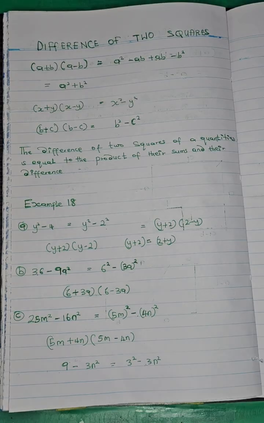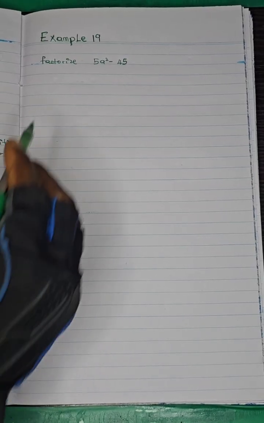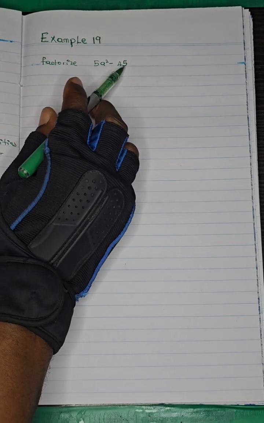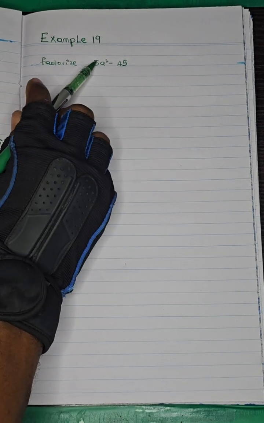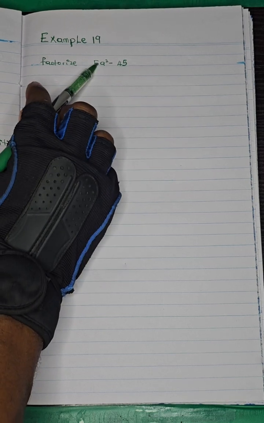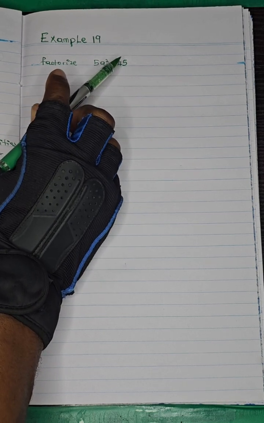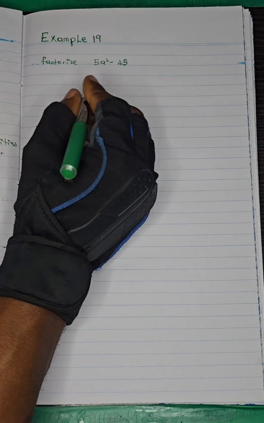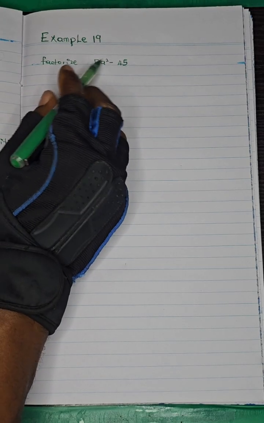Let's go to the next example, which is example 19. We have 5a squared minus 45. This is a special case. As you can see, you can't just apply the difference of two squares. Remember that I told you in the previous example that both of them must be in square value before you can apply it. So in this case, what does this and this have in common? They have 5 in common.